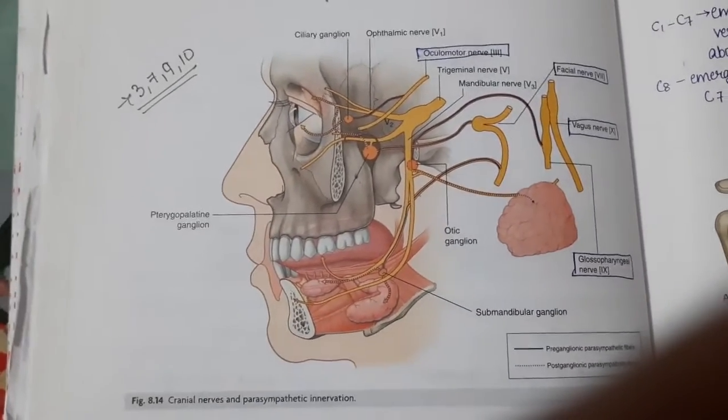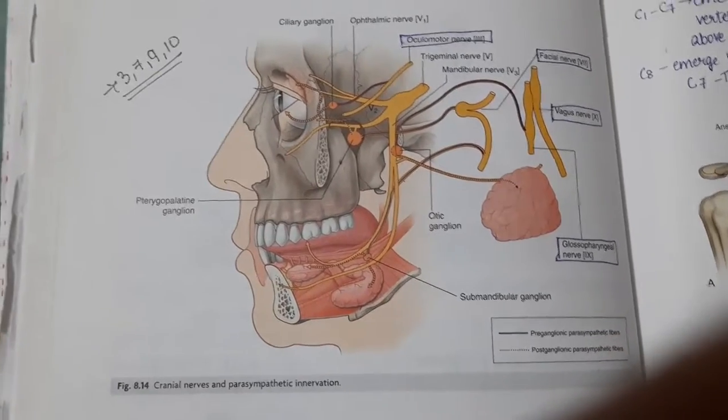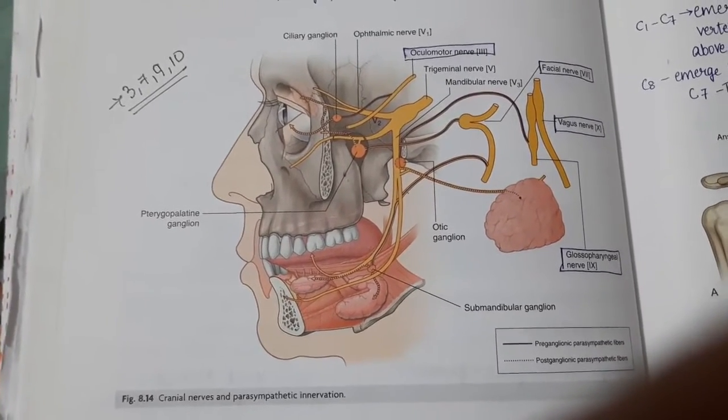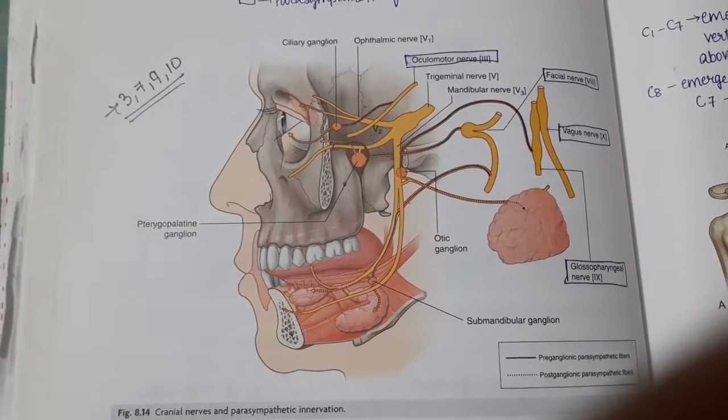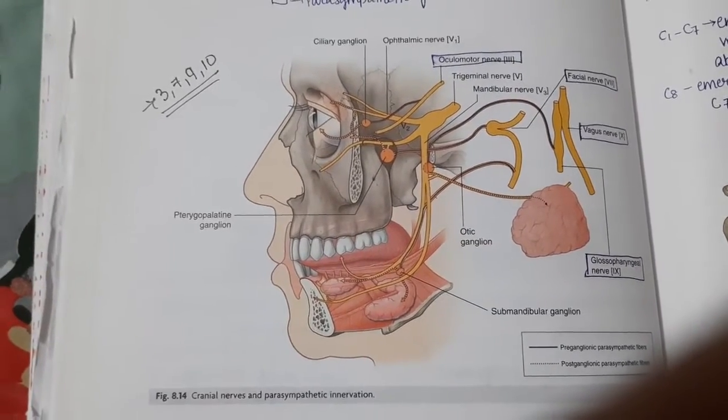So anyways, we will learn about each cranial nerve in detail, but these are the schematic diagrams of the 3rd, 7th, 9th and 10th cranial nerves, which show the parasympathetic innervation.